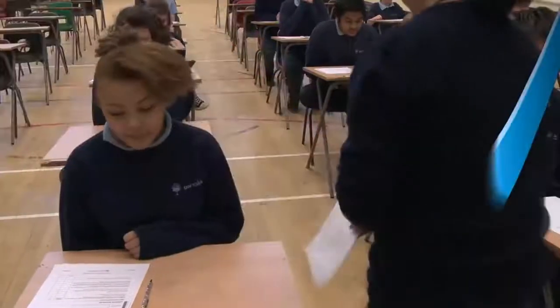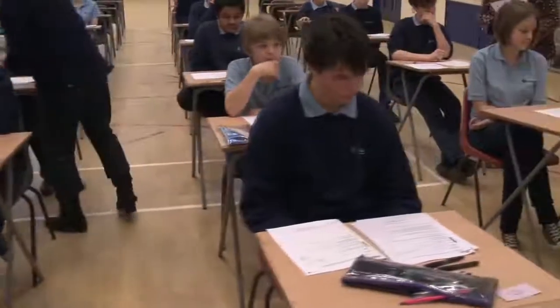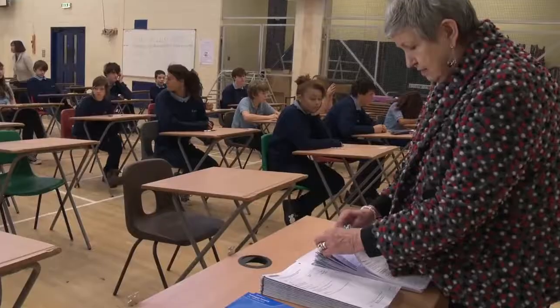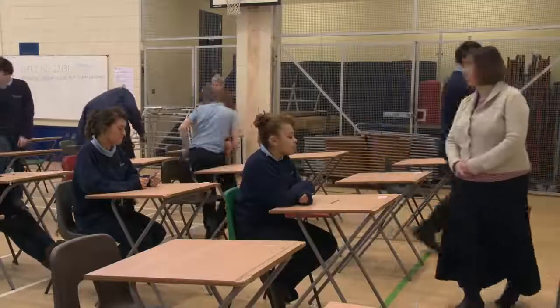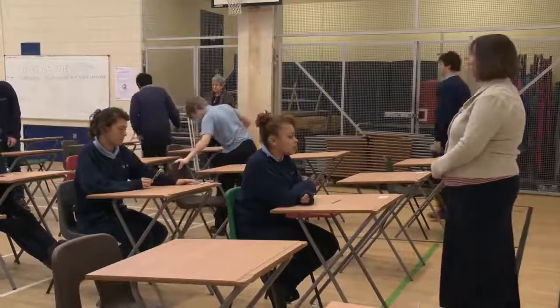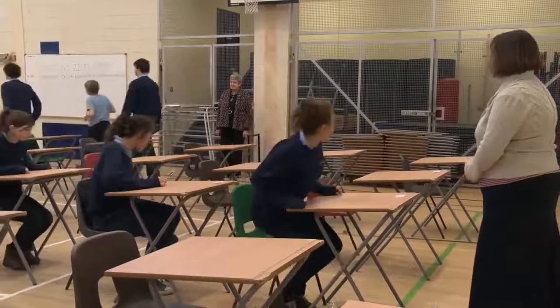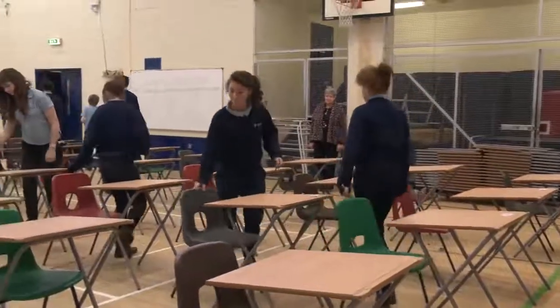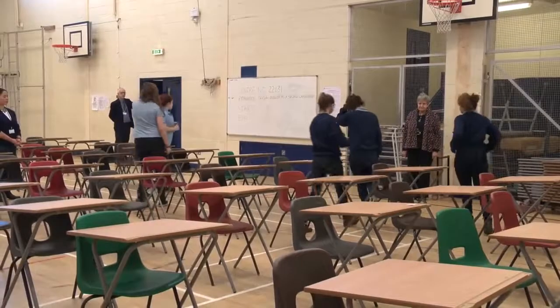The invigilators should collect the question papers and candidates' answer scripts. Count the number of scripts and question papers to make sure you have collated them all. When you have collected all the scripts, the candidates can leave the exam room in silence. It is easier if you dismiss the candidates by row rather than let them leave all at the same time.